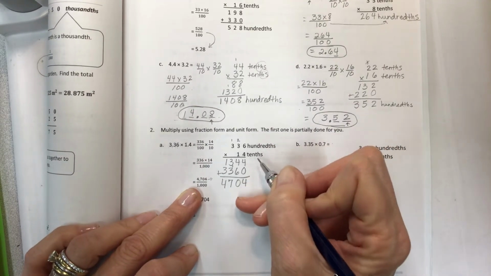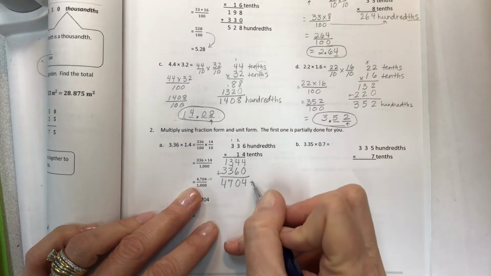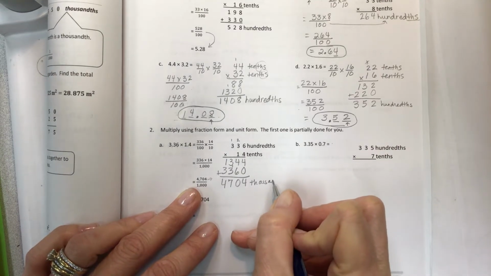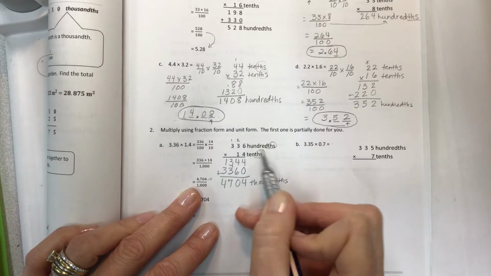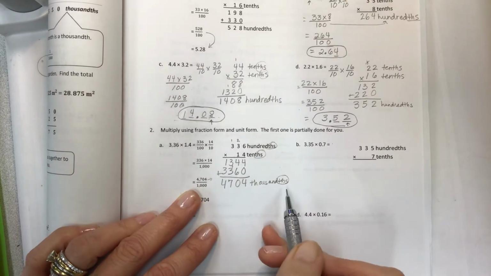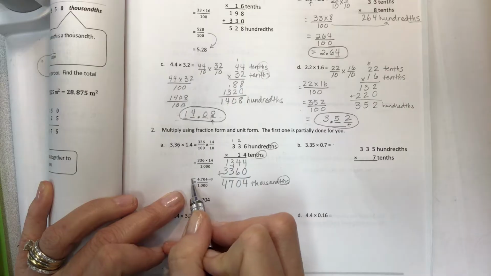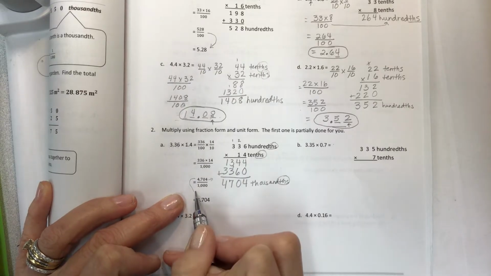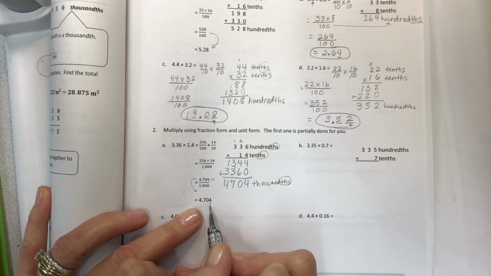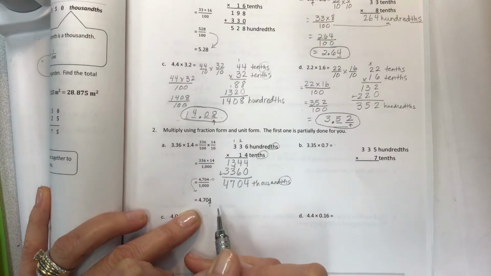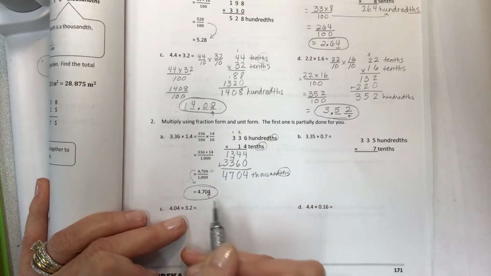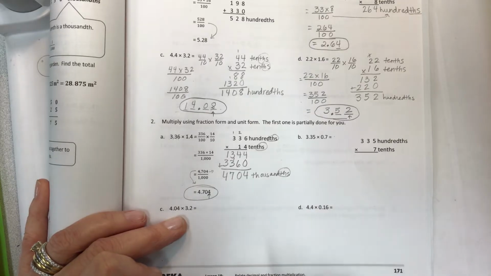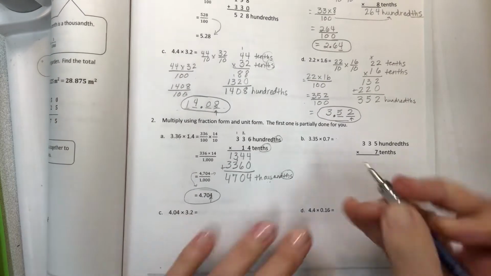Well, if I had 100 times 10, it'd be 1,000, and that's your label. THS, okay, because THS times THS gives you THS. Okay, take this 4,704 and finish in the thousandths place. It's the 3rd position to the right of the decimal. That's how you know you have the right placement for your unit form label.